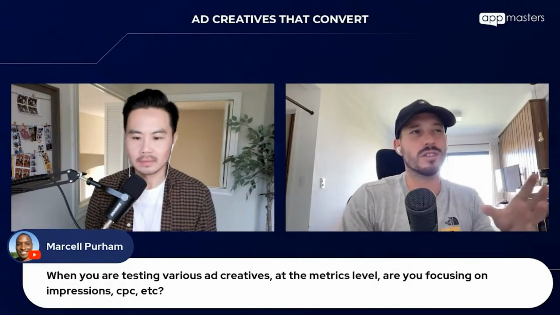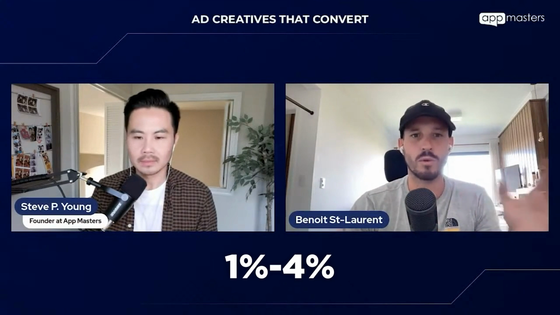When you want to have a good CTR on your campaign, that will stay between like 1% and 4% most of the time. Sometimes if you have an app that's more niche and targets specific people, maybe your cost per tap might stay in the $1 area, but try to stay under the $1.